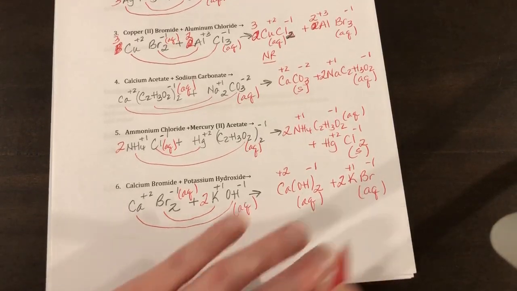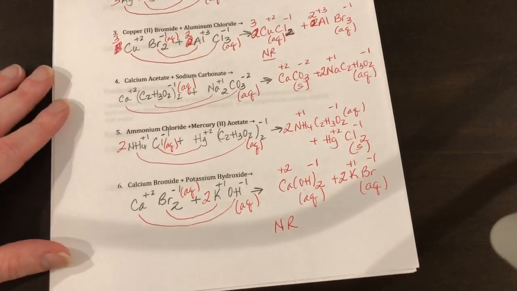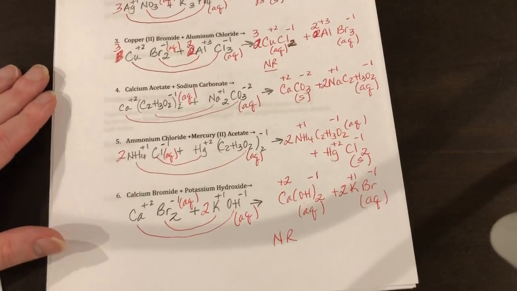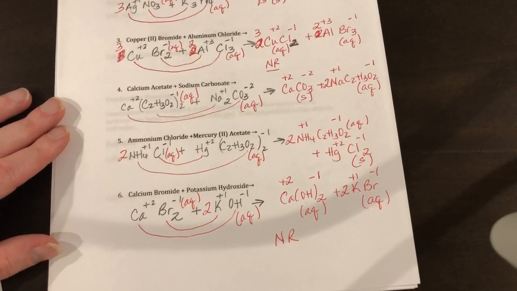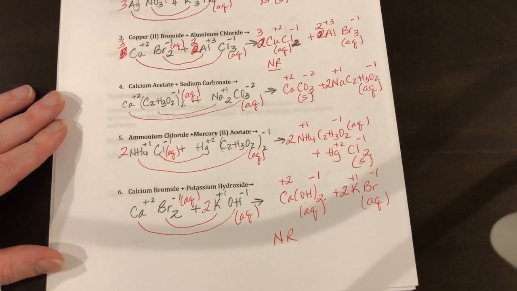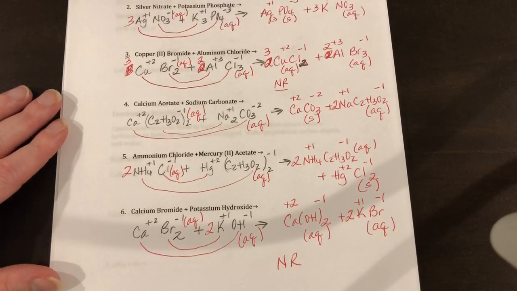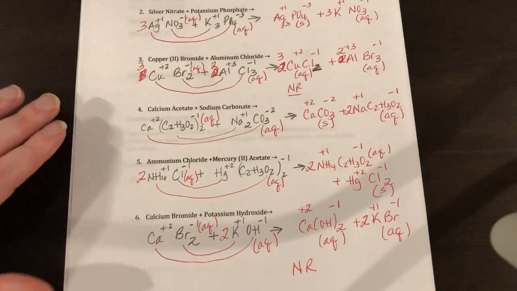Since everything is AQ, there's no reaction that actually happens, okay? So on your test, I'm gonna give you something that actually reacts. So don't worry about that one. And you will have to use your solubility rules. If you have any questions, feel free to reach out, and hopefully you have a good night.